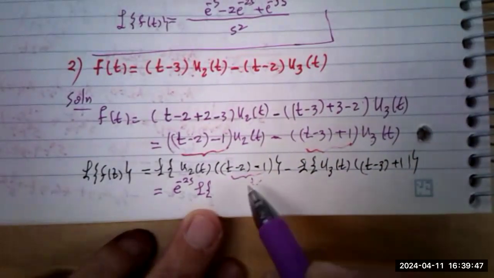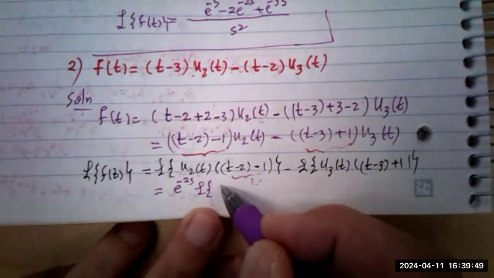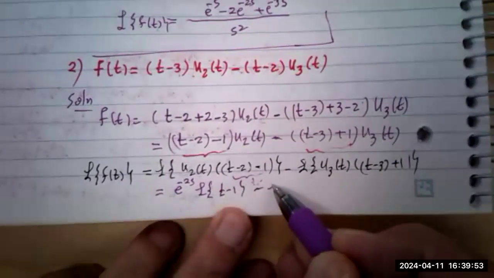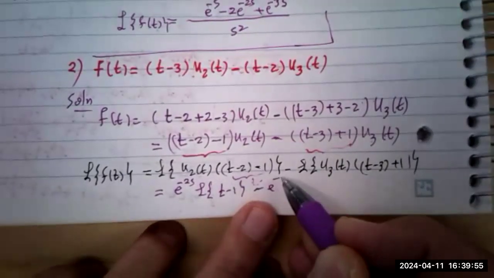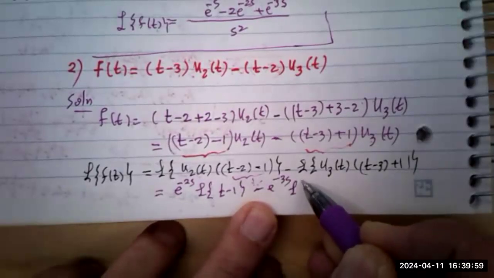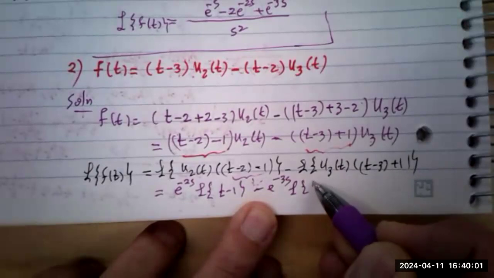Okay, so the first choice is going to be the Laplace of t − 1. This is going to be minus e^(−3s). Then again, this is going to be the Laplace of t + 1.